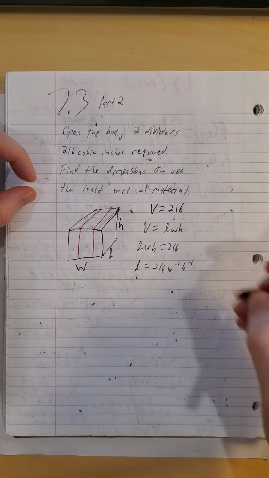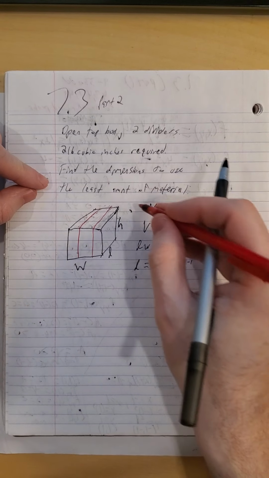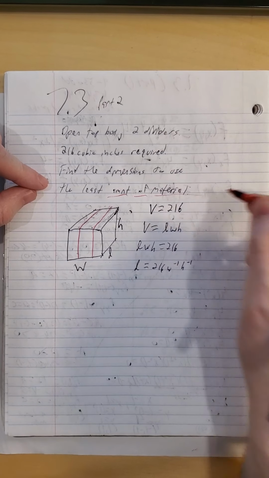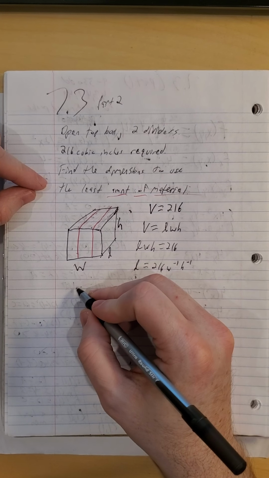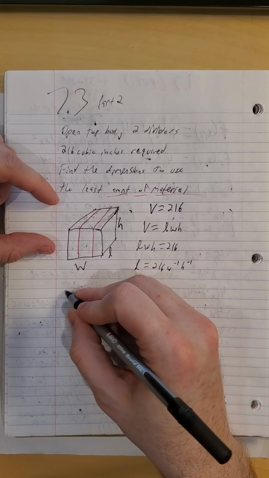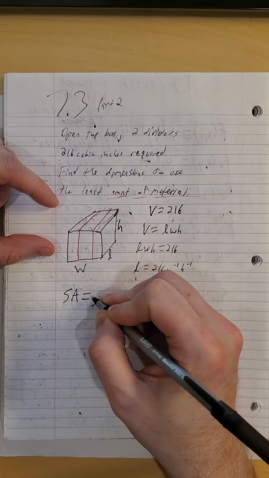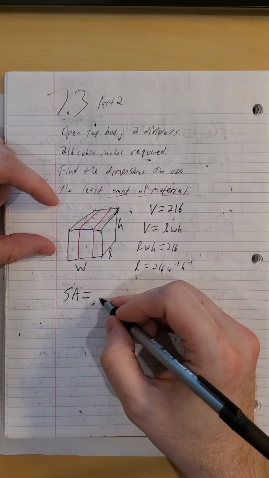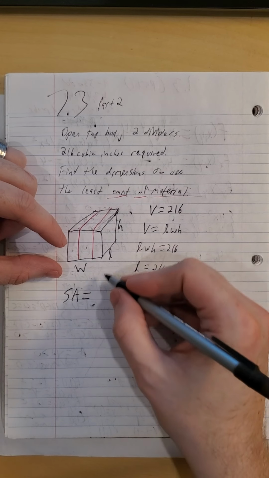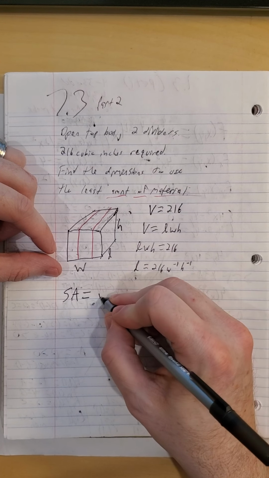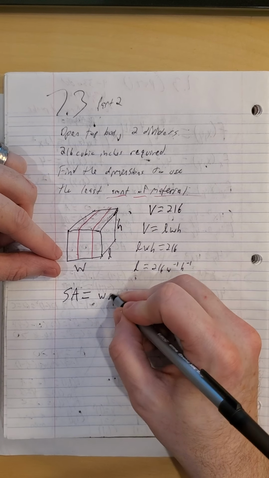What we're looking to optimize is the amount of material. So the amount of material used will be a surface area problem. So the bottom of the box is the width times the length.